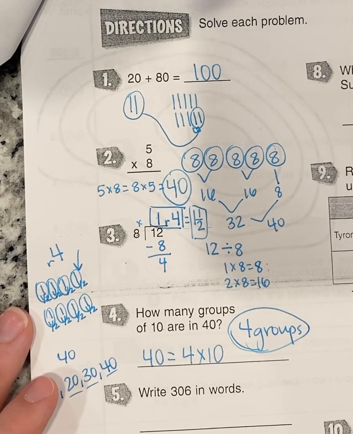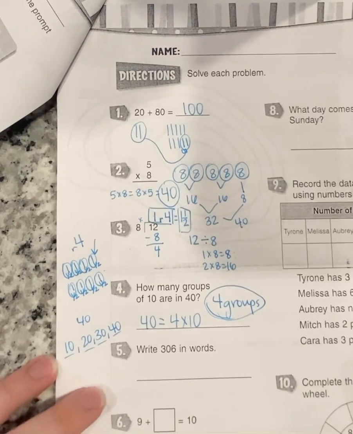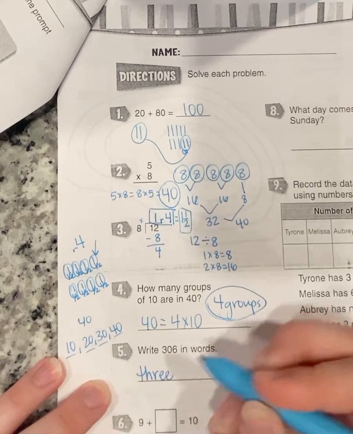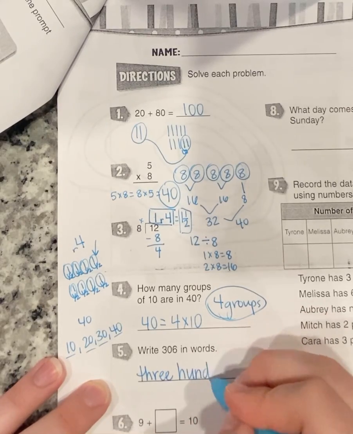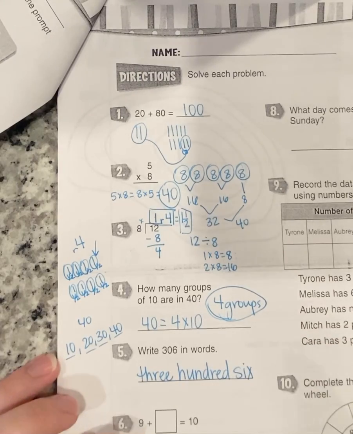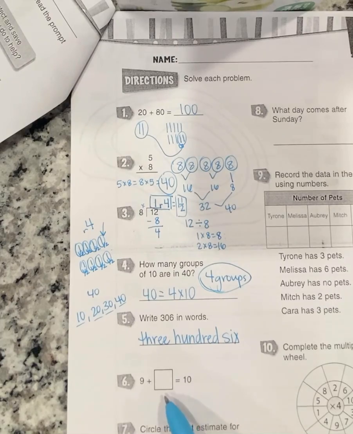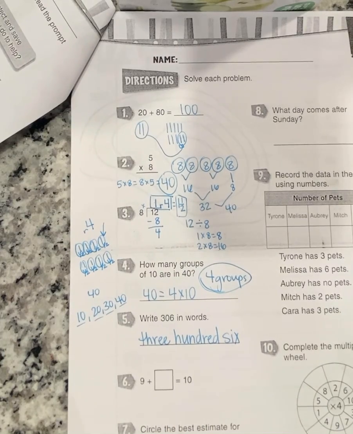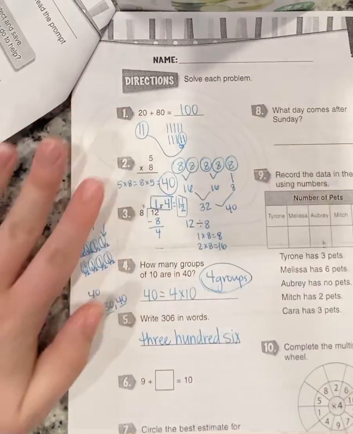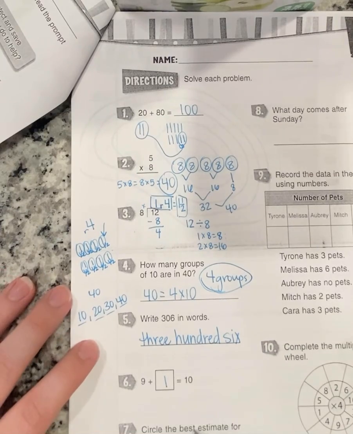Number 5, write 306 in words. Please do your best spelling. 306. Number 6, 9 plus something is 10. Well, if you start with 9 and you want 10, how many more do you add? Bing, just 1.